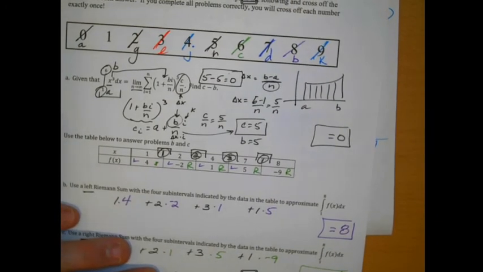So we're going to go back and do number F, letter F. Yes, it is late in the evening right now.